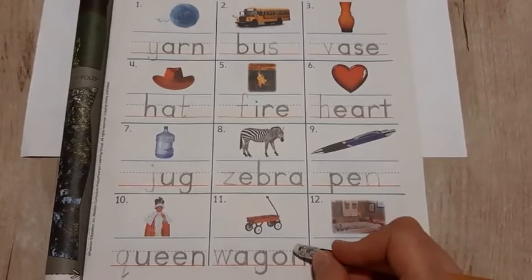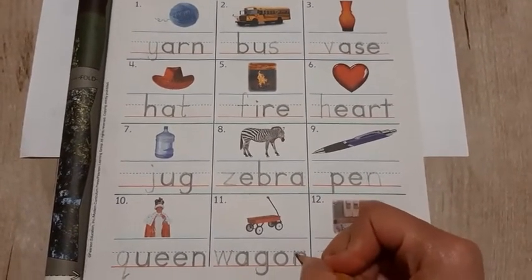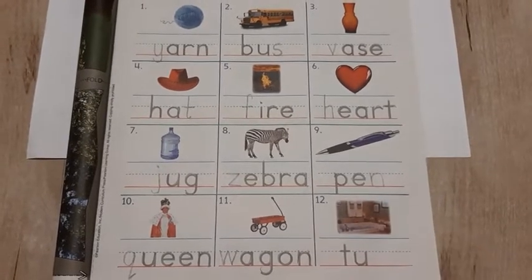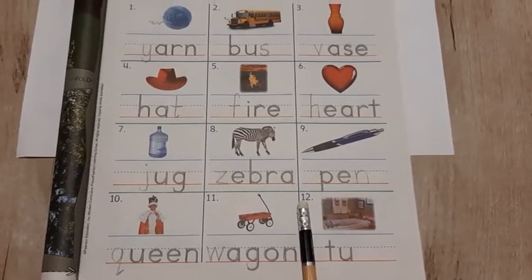If we did not write between the lines, please try to fix your writing. Make sure you write between the lines. That's why you use an eraser. Now we go to number 12.